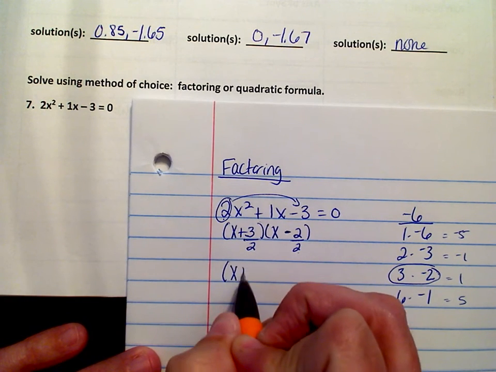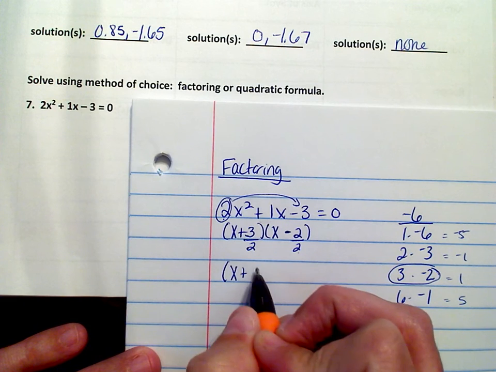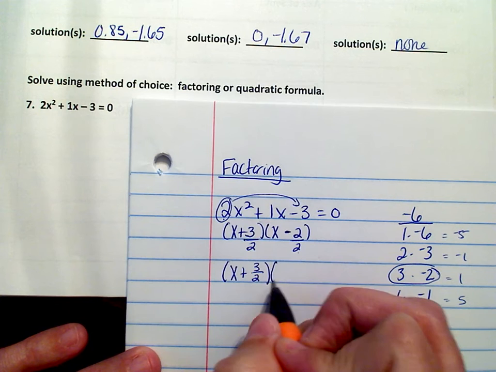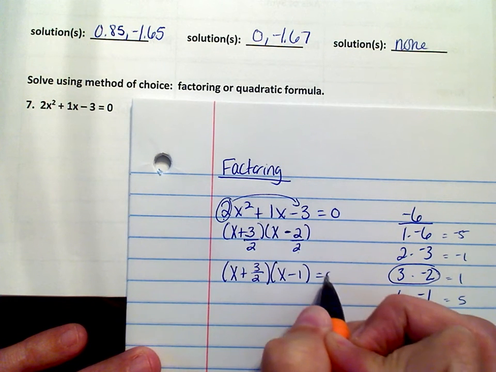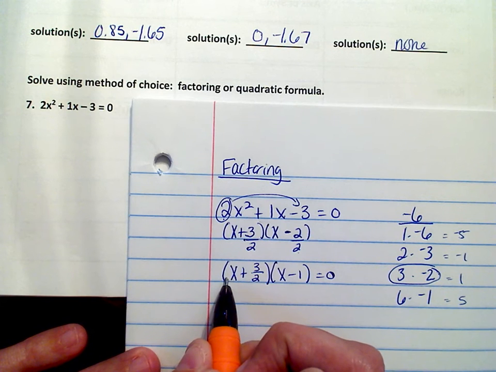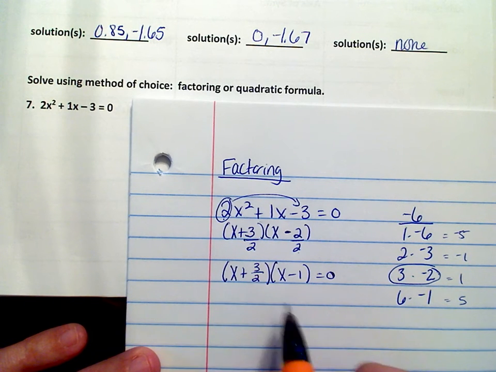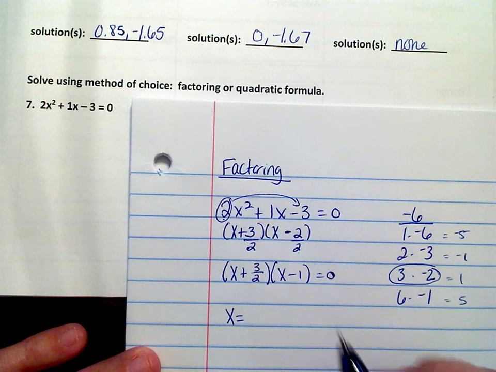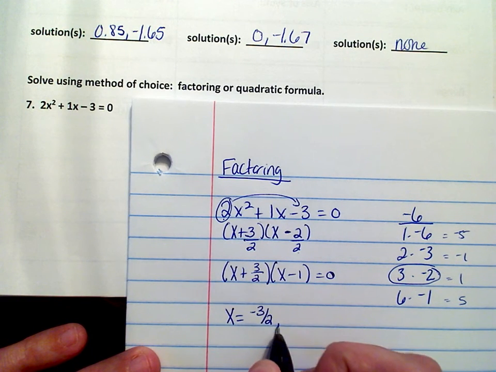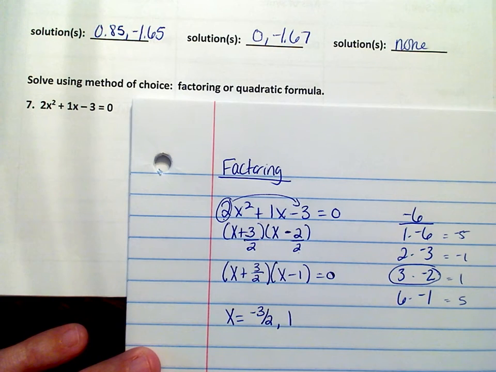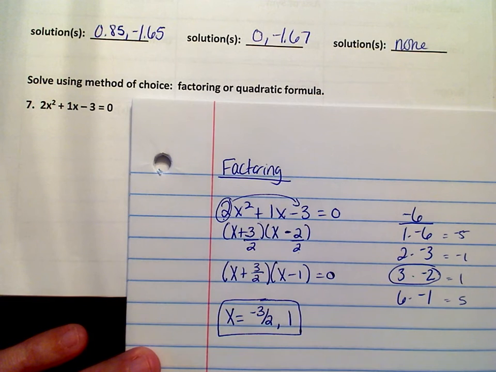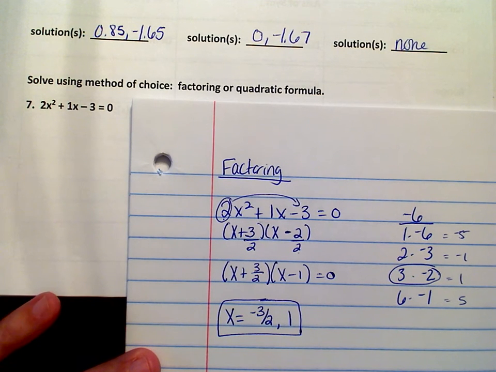If you plug this into your calculator, 3 divided by 2, and hit math and enter, it's just going to stay 3 over 2. Plug this in your calculator, you get 1. Now we don't actually have to move that up because then we are going to turn around and move it right back down. So to find our solutions, it's just the opposite. So the opposite of positive 3/2 is negative 3/2. And the opposite of negative 1 is positive 1. So this is how we would factor to get that solution.